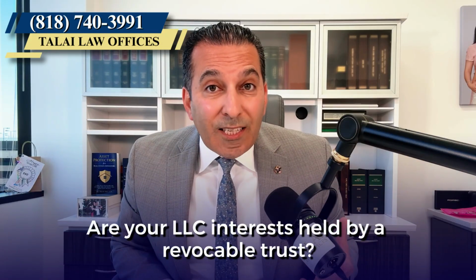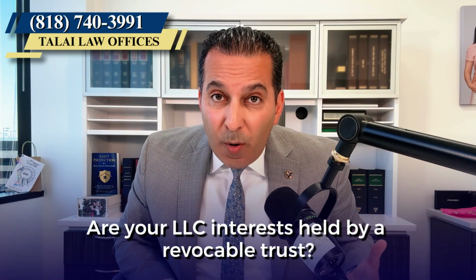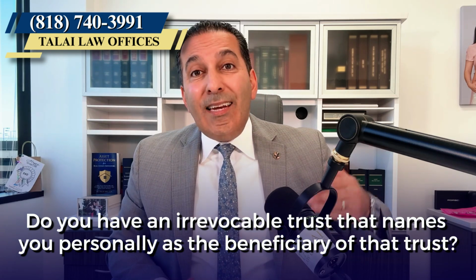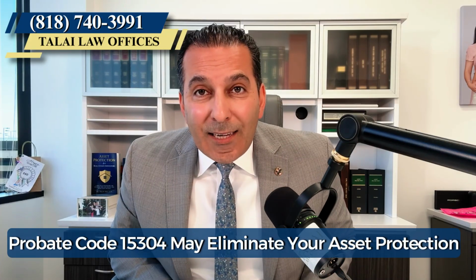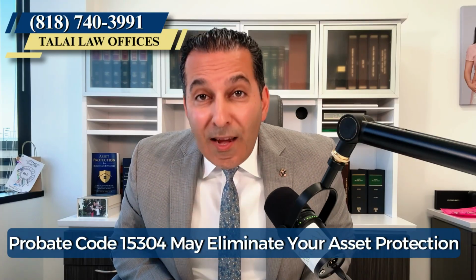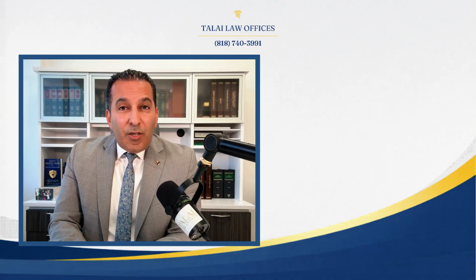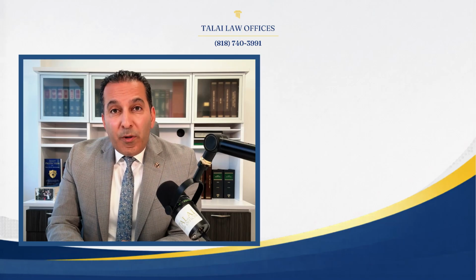Are your LLC interests held by a revocable trust? If yes, a creditor may be able to reach them. Do you have an irrevocable trust that names you personally as the beneficiary of that trust? If so, under Probate Code Section 15304, that asset protection trust may not provide you any protection. If any of these answers is yes, the next video is where we fix it.